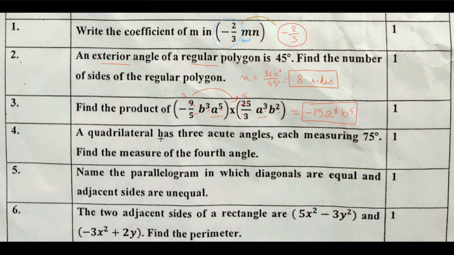For question number 4, a quadrilateral has 3 acute angles, each measuring 75 degrees. So the 3 angles are known. So the angles that are known are 3 multiplied by 75 degrees, the total, right? Find the measure of the fourth angle. The sum of all the 4 angles is 360 degrees, right? So the fourth angle would be basically 360 minus the multiplication of this.